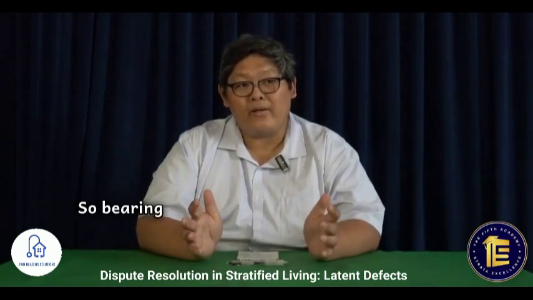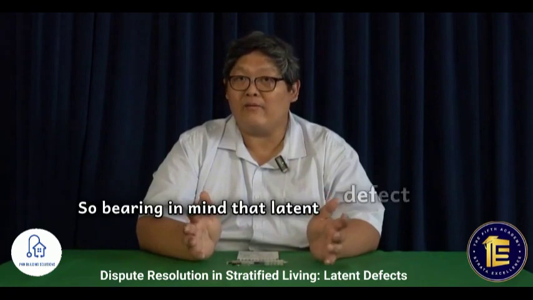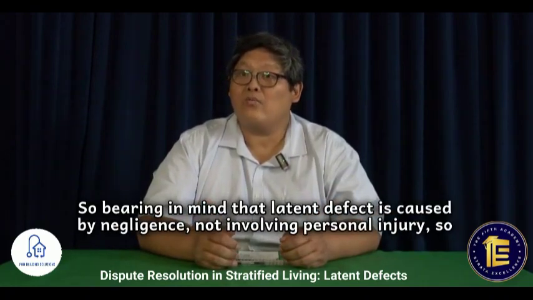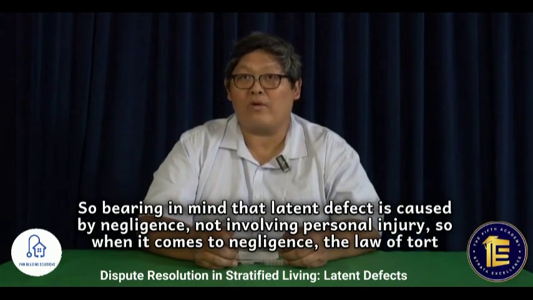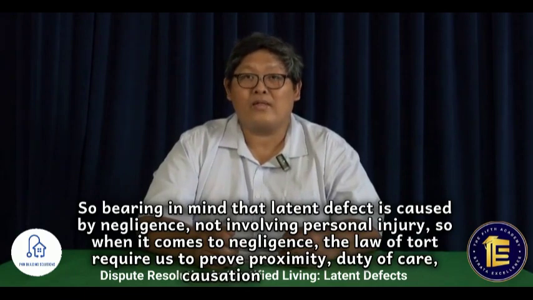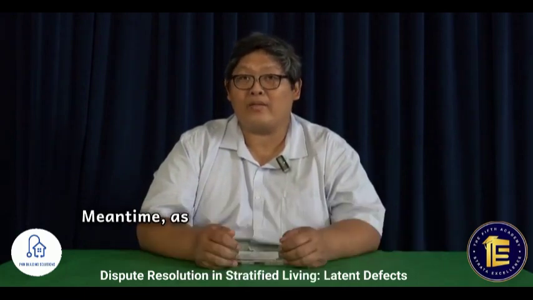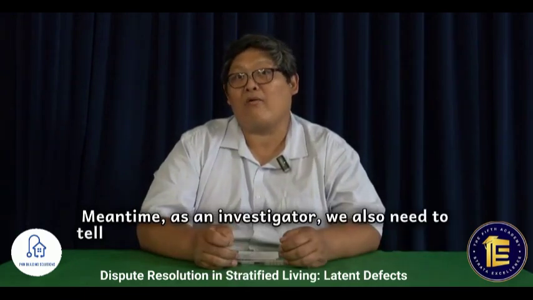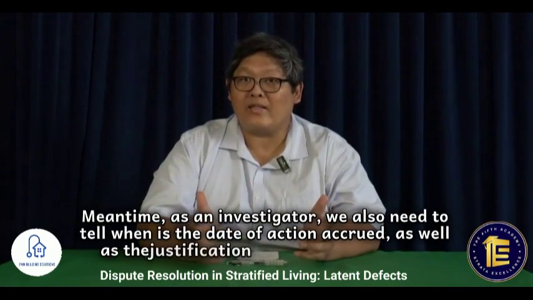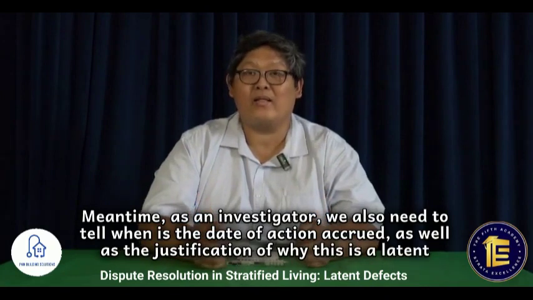So bearing in mind that latent defect is caused by negligence not involving personal injury, when it comes to negligence, the law of tort requires us to prove proximity, duty of care, causation, and harm. Meantime, as an investigator, we also need to tell when the date of action accrued, as well as the justification of why this is a latent defect.